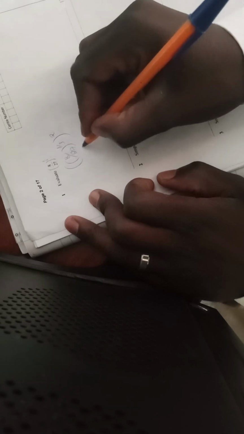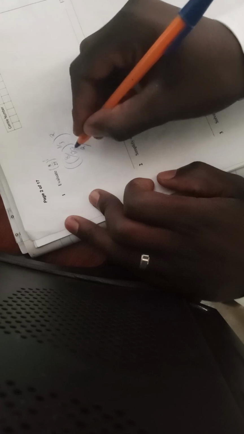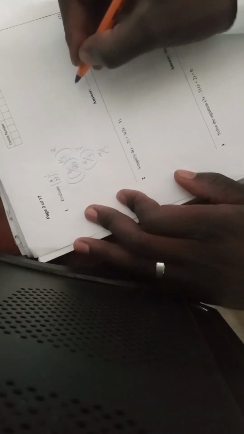So this is how you do it. You can say (8 over 27) to the power 1 over 3, and then to the power 2. You just expand that way. So this means the cube root of 8 and the cube root of 27. The cube root of 8 is 2, the cube root of 27 is 3, and then again this is to the power 2. Then you have 2 to the power 2, that's 4, then 3 to the power 2, that is 9. So where it is written answer, you just write 4 over 9.